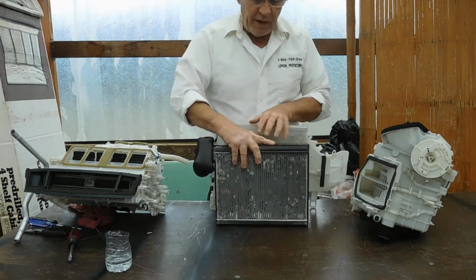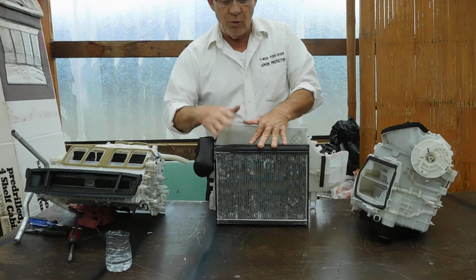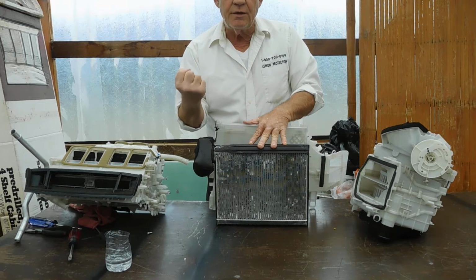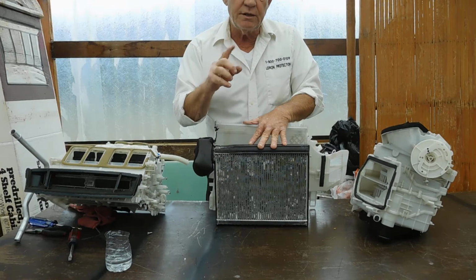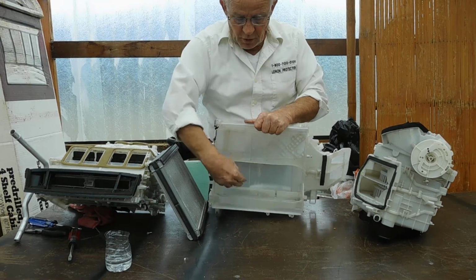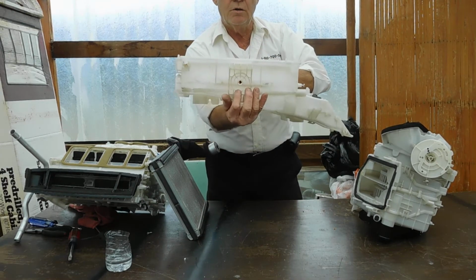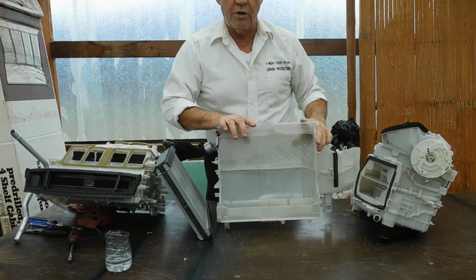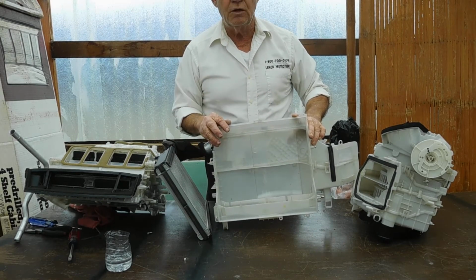Now, what happens is, the freon in the evaporator is so cold that when the outside air comes across it, it sucks the heat out of the air. That's why you get very cold air inside the car. Now when it does that, it removes the moisture from the air. That moisture goes down in this area here. It's supposed to drain out the bottom hole right here. Now, this housing will hold water. The water gets a little bit stale, but that is not what causes the foul odor.